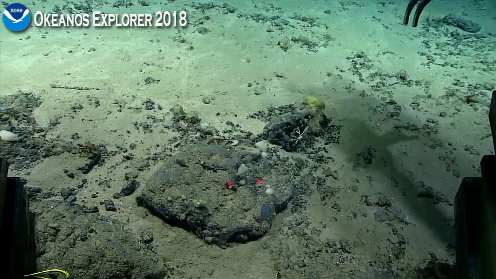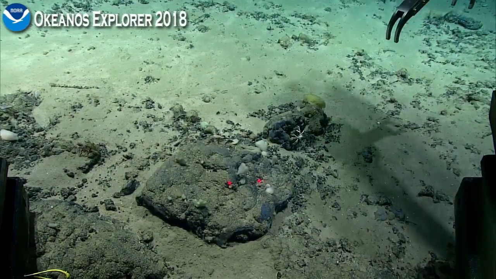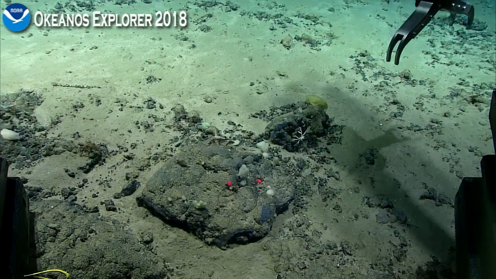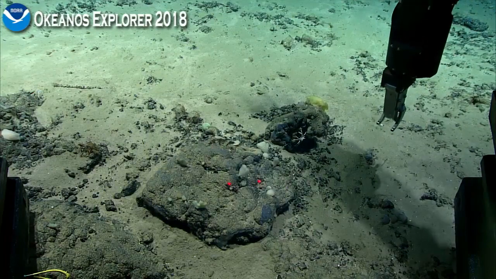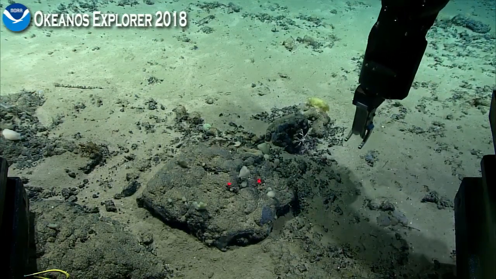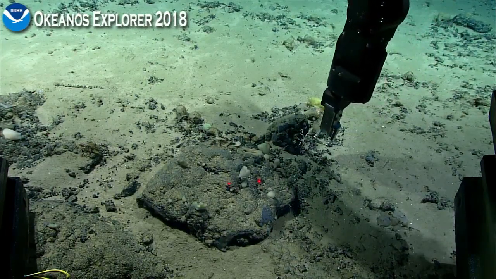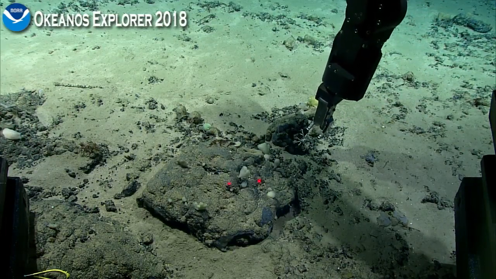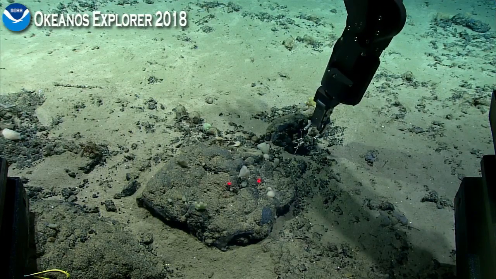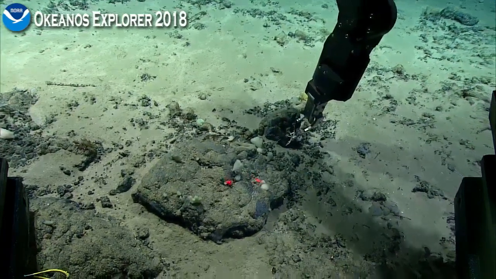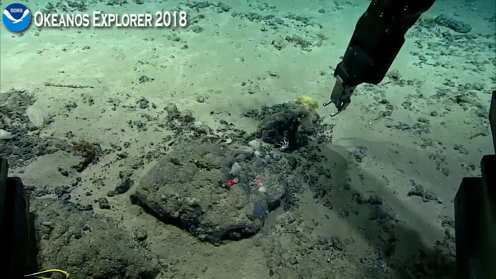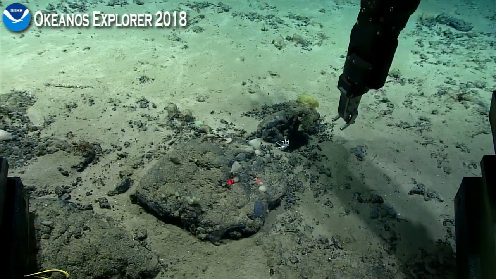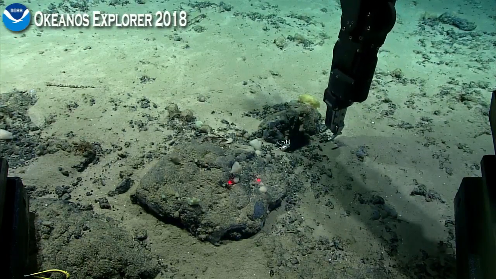We're going to nudge this rock that has the squat lobster and see if we can loosen it to get a rock sample here, and maybe also get some associates. I don't know if the squat lobster needs to come, but maybe another sponge would be attached. I doubt the squat lobster will agree. That rock is not loose. It is not, unfortunately. I don't think this one is either, but we can poke it.